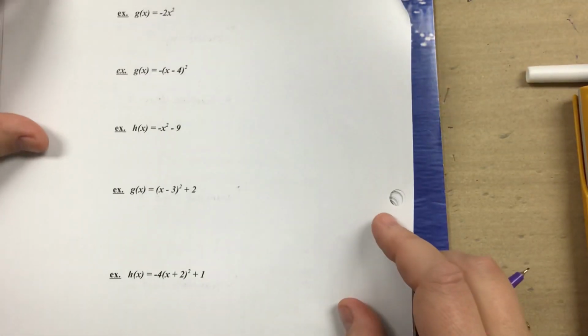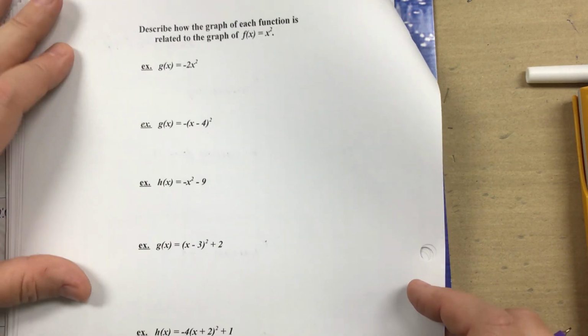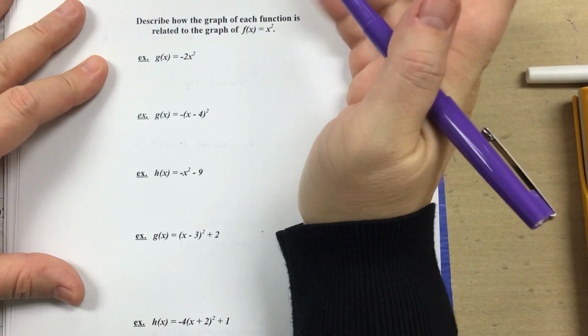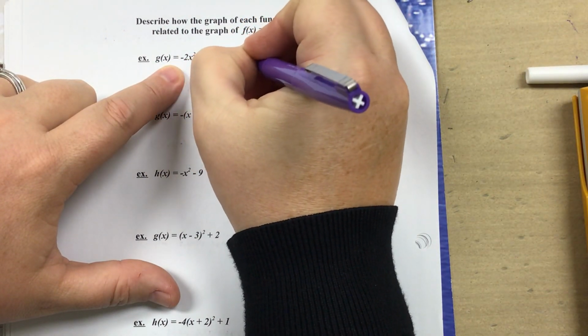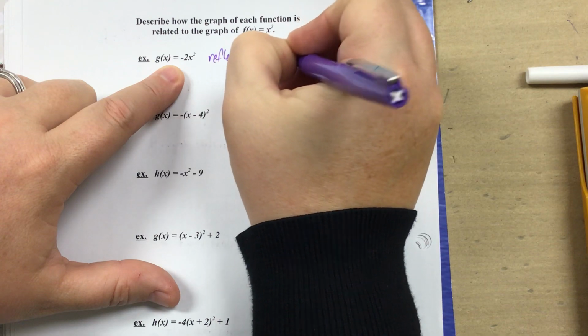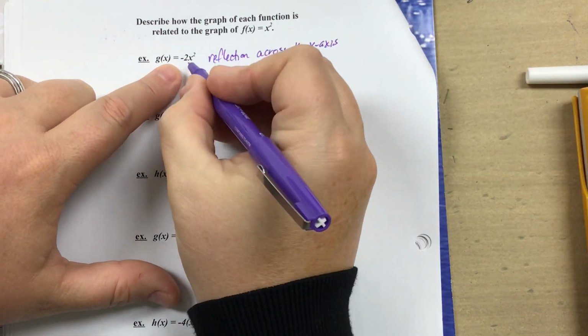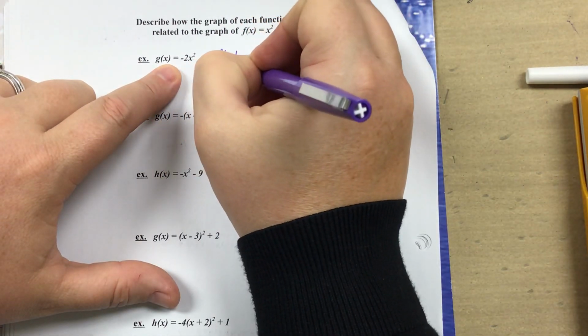Same directions, describe how the graph is related to the parent function. On this next one, if we have g(x) = negative 2x squared, the negative means it's a reflection across the x-axis, and the 2 also means it's a vertical stretch.